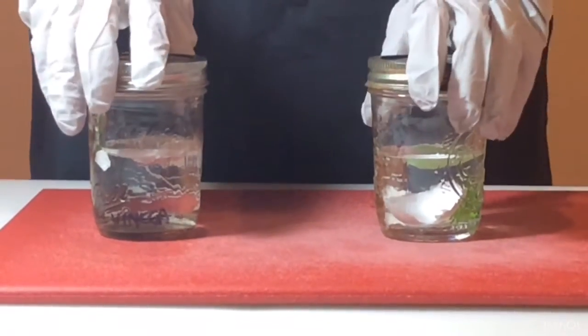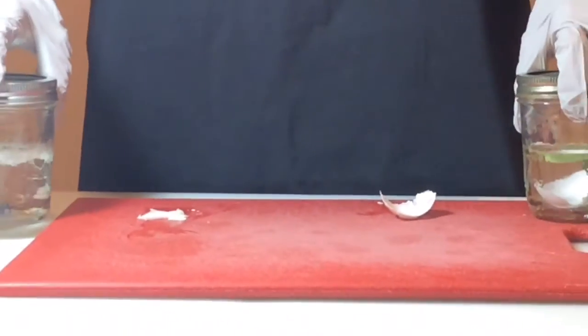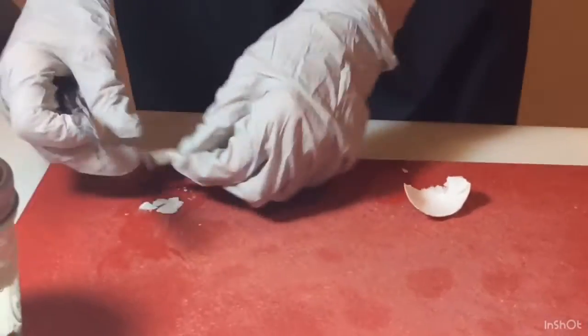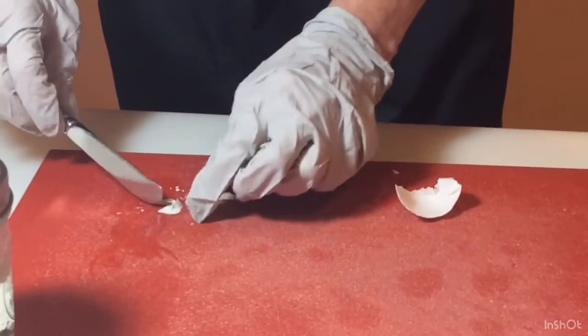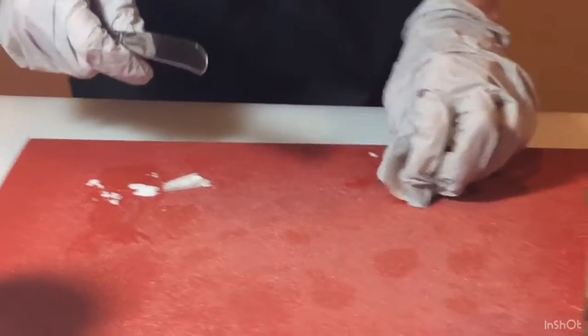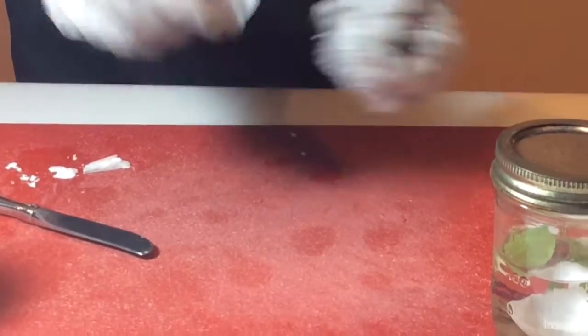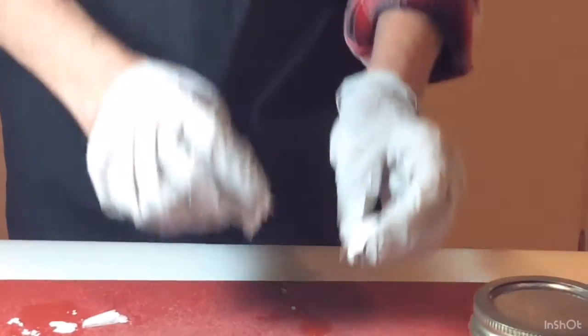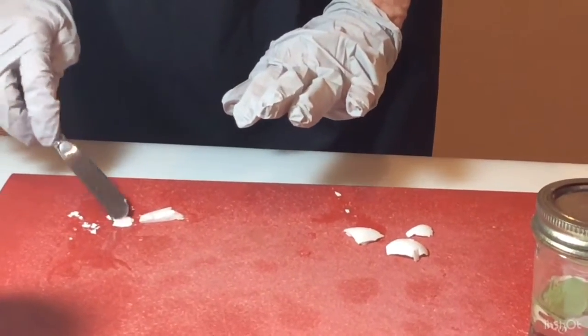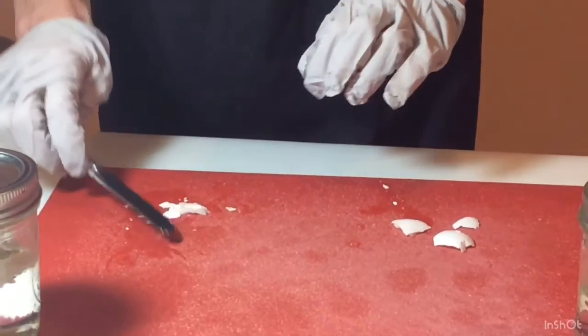Now, the first thing I'm going to look at, I have pulled out one of the two eggshells, as I said I would. This is the eggshell that's from the vinegar. What do you notice about it? It's falling apart. It bends. It crumbles. It's deteriorating. This is the eggshell in the water. Snap. Snap. You can see how the acid is affecting the eggshell.